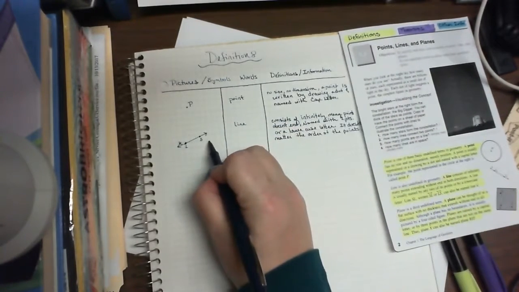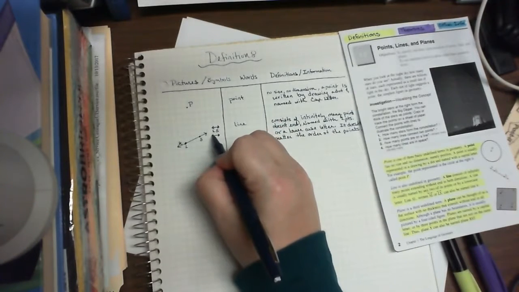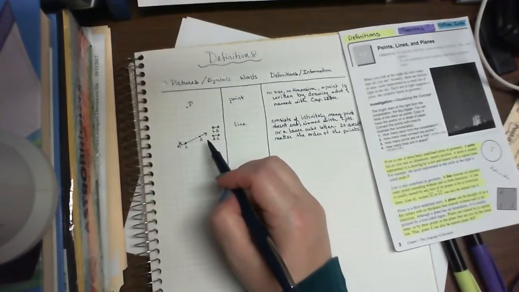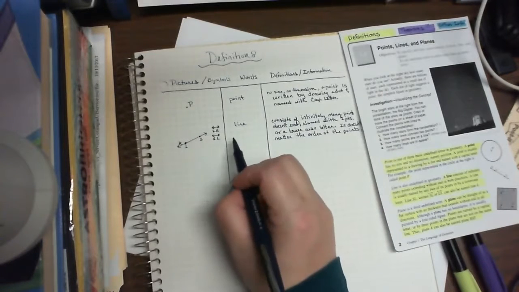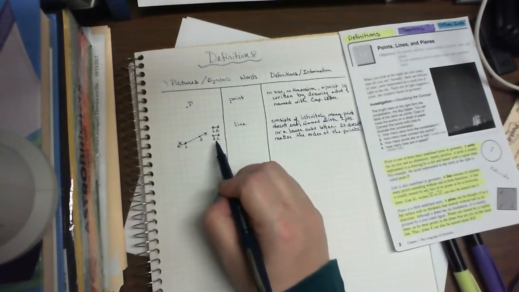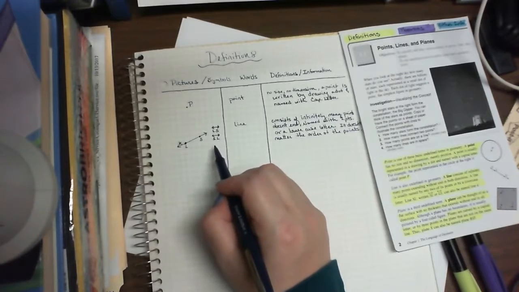And when I go to write it, I'm going to write the symbol right here. Because that's the symbol. When you write it, there's a picture to explain it, but when you write it in geometry, the shorthand for it, this is how you would write it. So that's kind of like the symbol for it.